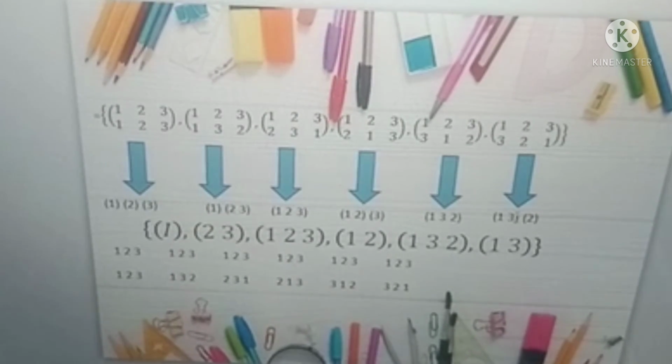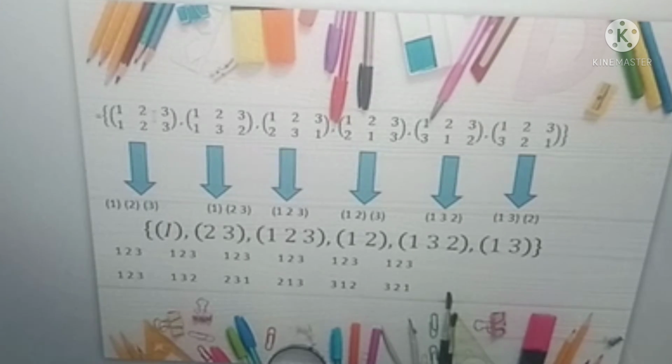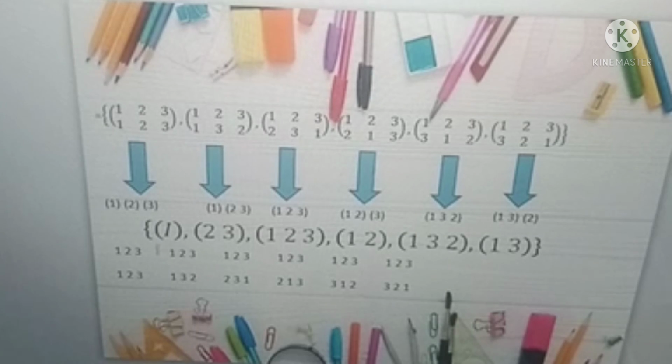So it is 1 3. Then 2 maps to 2, so no need to write the 2 maps to 2. This one is a product of 2 cycles. As I said a while ago, don't get confused, because 1 2 3 here is the identity.